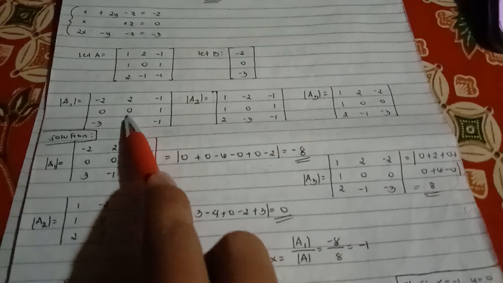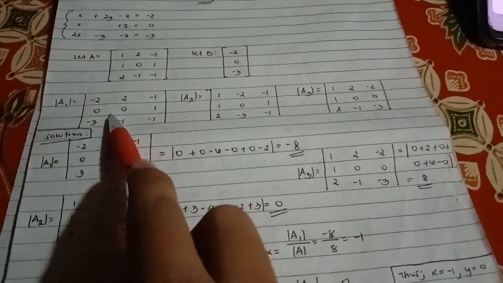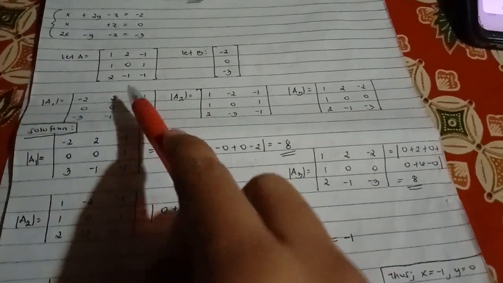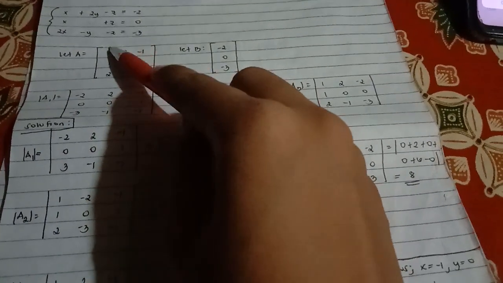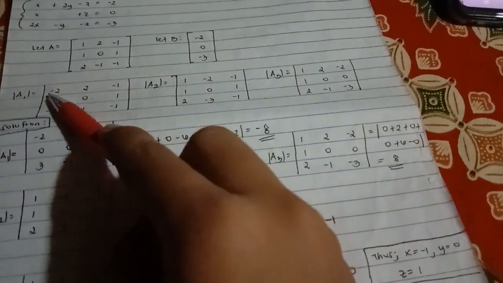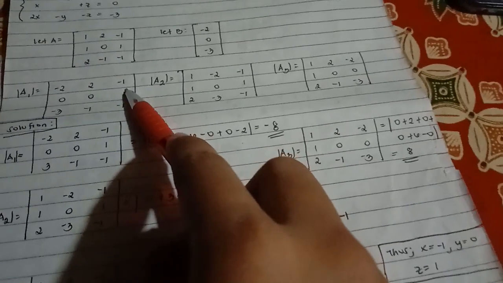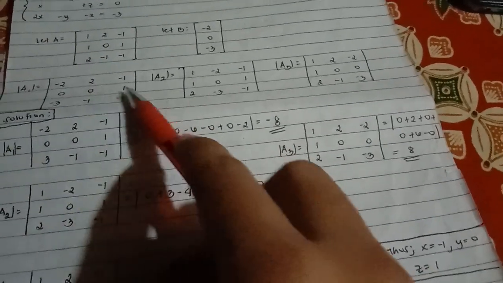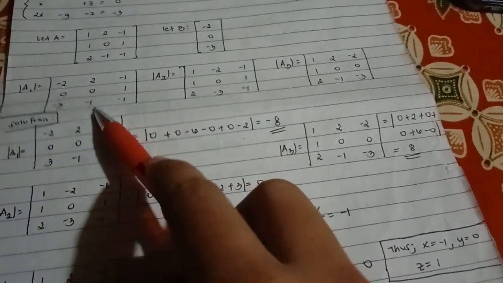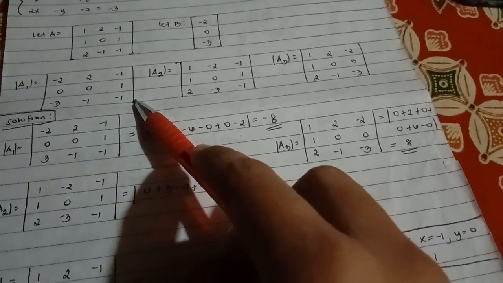So to get the determinant of a sub 1, we replace the first column with this. So the given is negative 2, 2, negative 1, 0, 0, 1, negative 3, negative 1, and then negative 1.